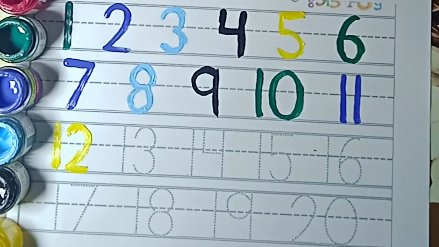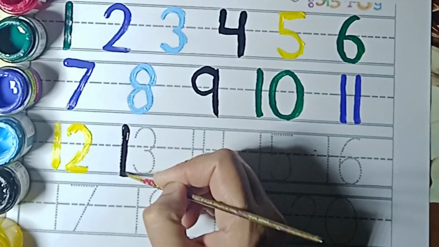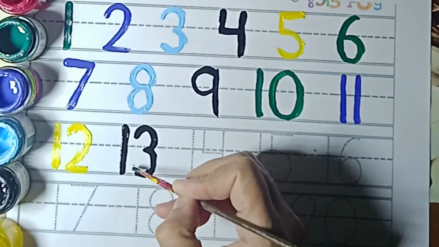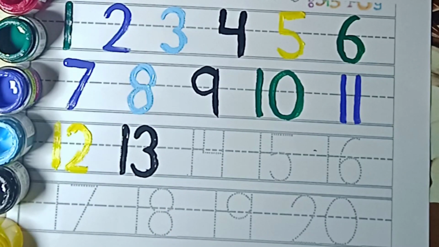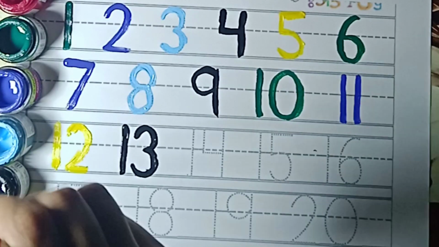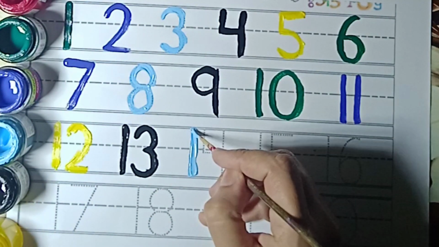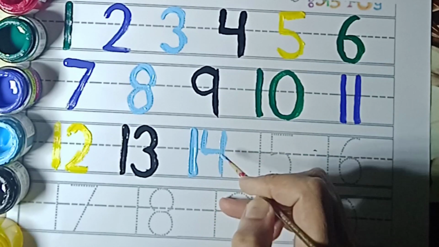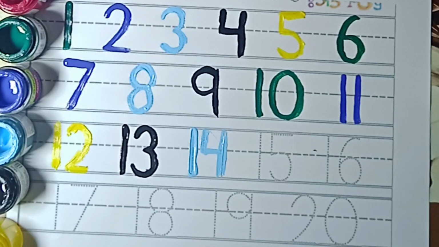Next number is 13. 1, 3, 13. Wow. Say everyone, 1, 3, 13. Next number is 14. 1, 4, 14.